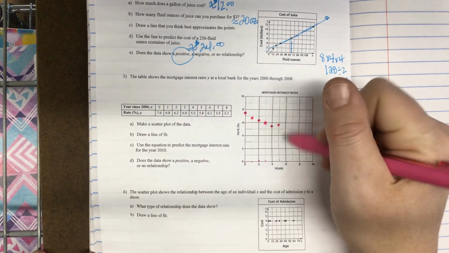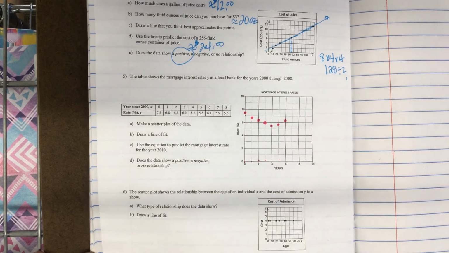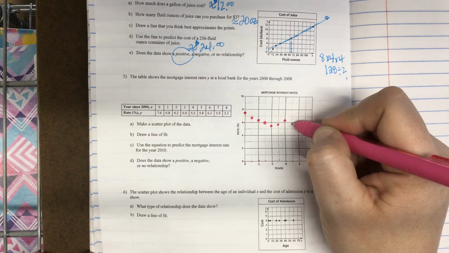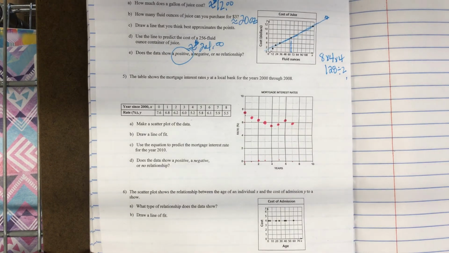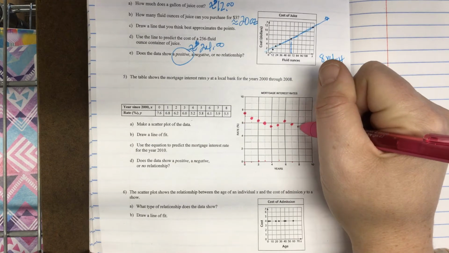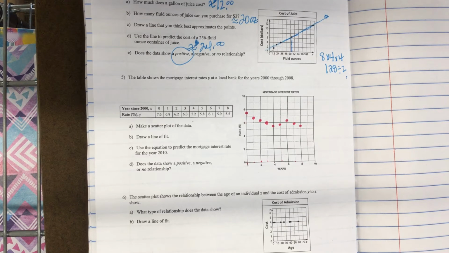Year 6, 6.1. Year 7, 5.9. Year 8, 5.5. I did it.